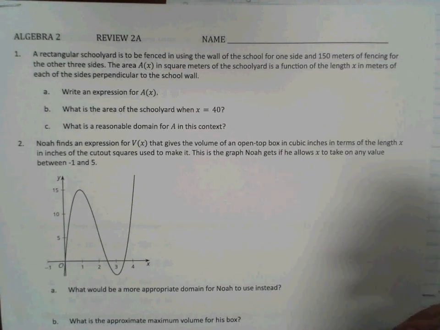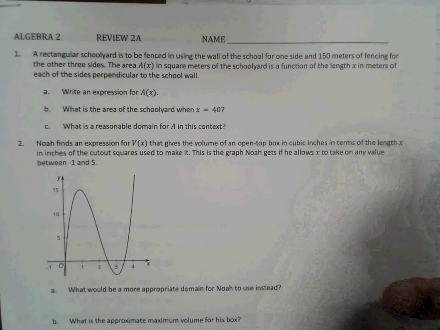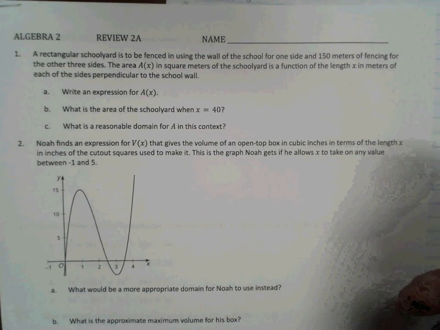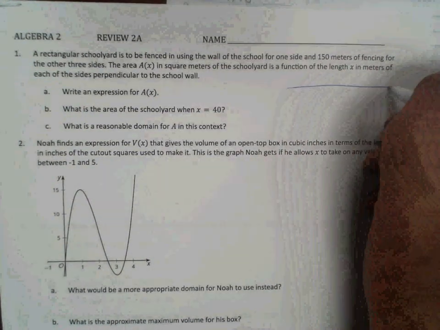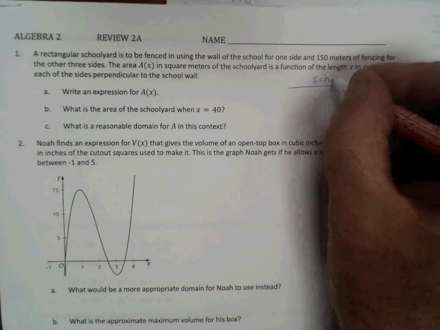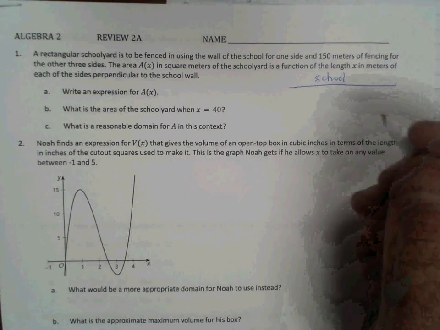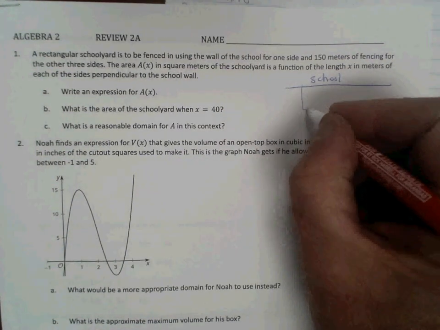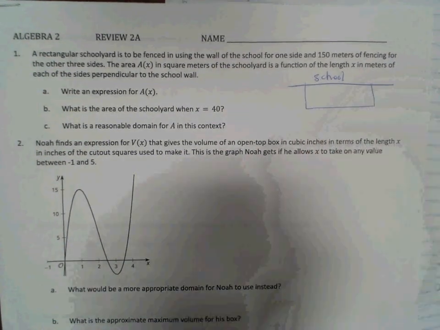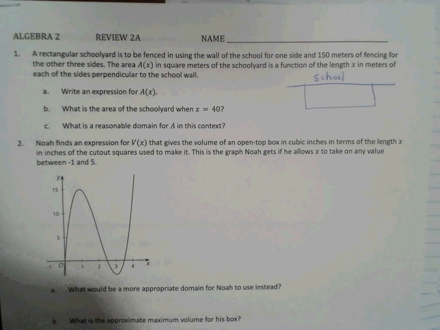All right, here we go. A rectangular schoolyard is to be fenced in using the wall of a school. Here it looks like the school to me. Does it look like that to y'all? And it's a rectangular schoolyard. That's pretty much a rectangle. 150 meters of fencing for the other three sides.